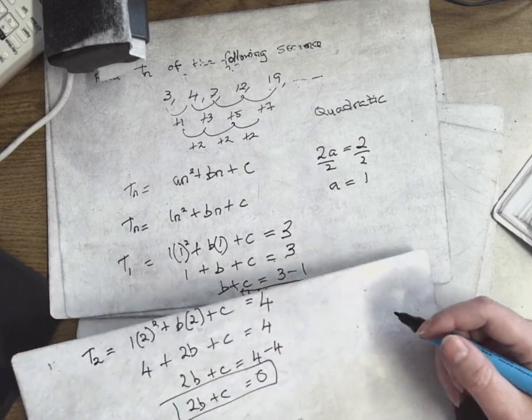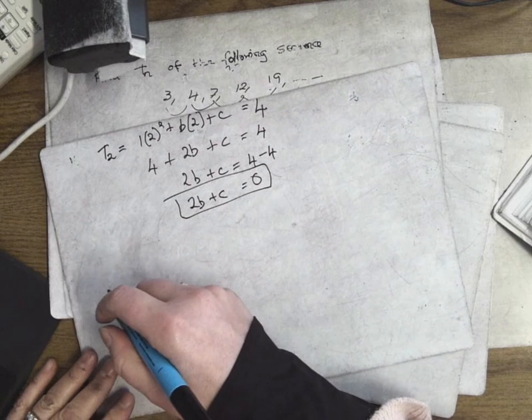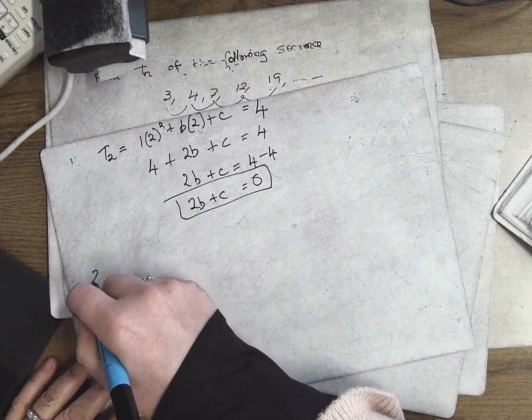Would it be okay if I move up a small bit? Is that okay? Have I cut anyone off? Scream at me if I have.